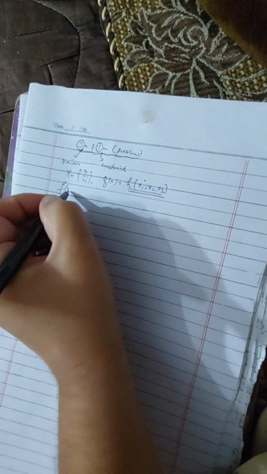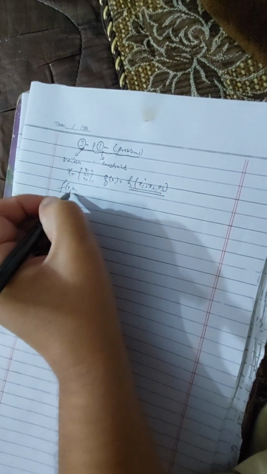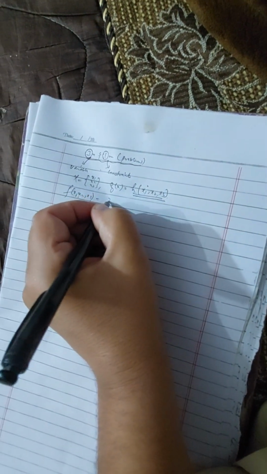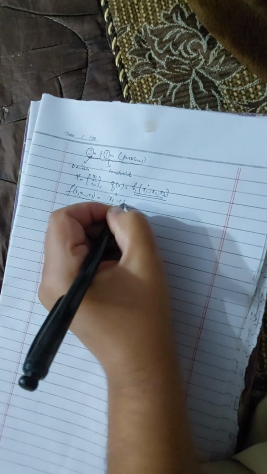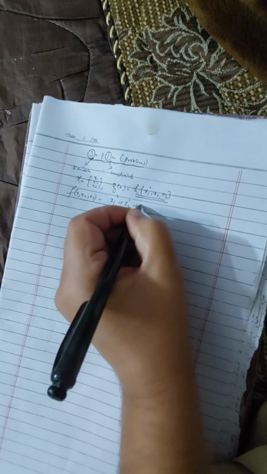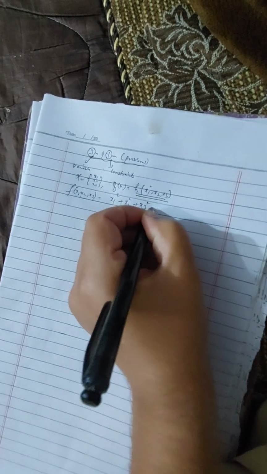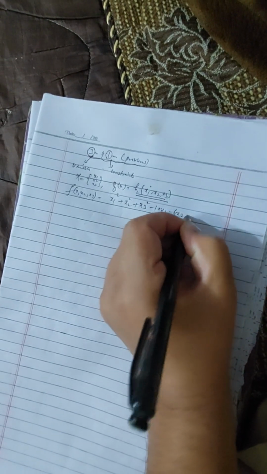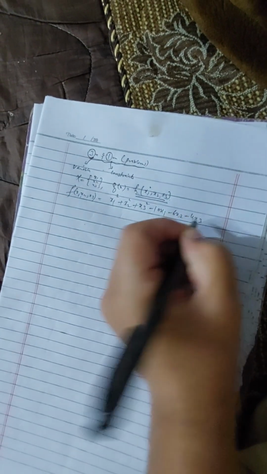And the function f of x1, x2, x3 is equal to x1 square plus x2 square plus x3 square minus 10x1 minus 6x2 minus 4x3.